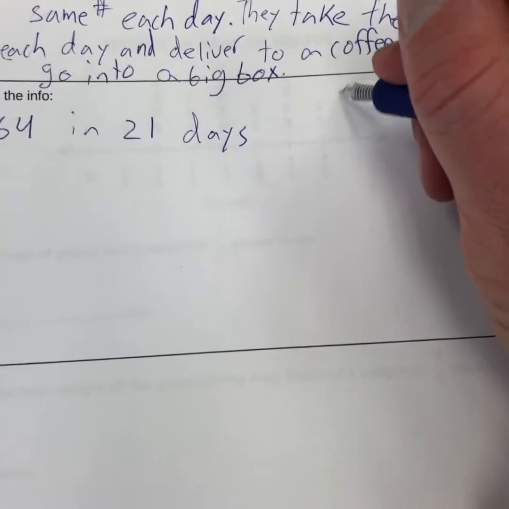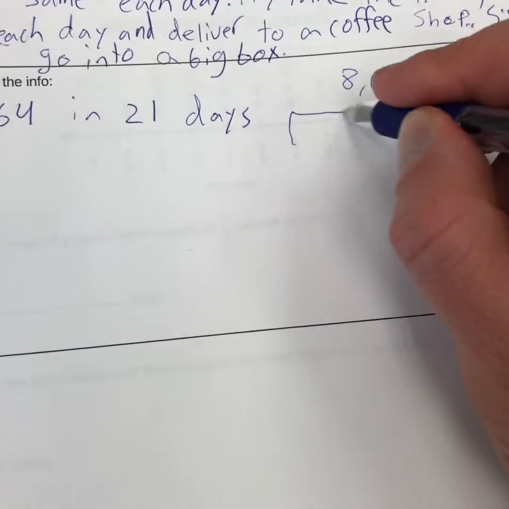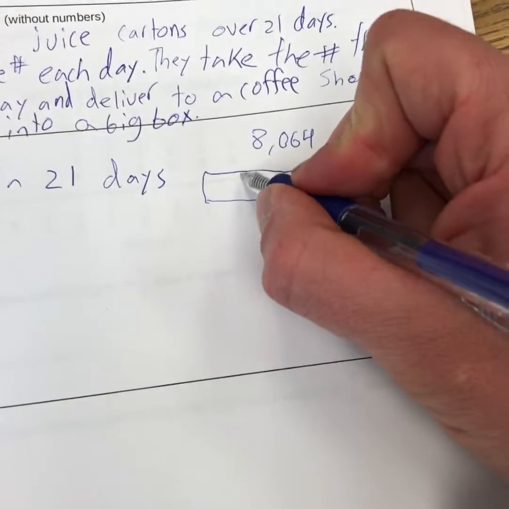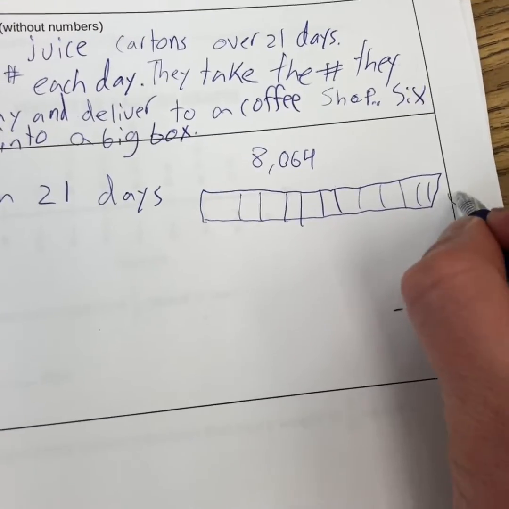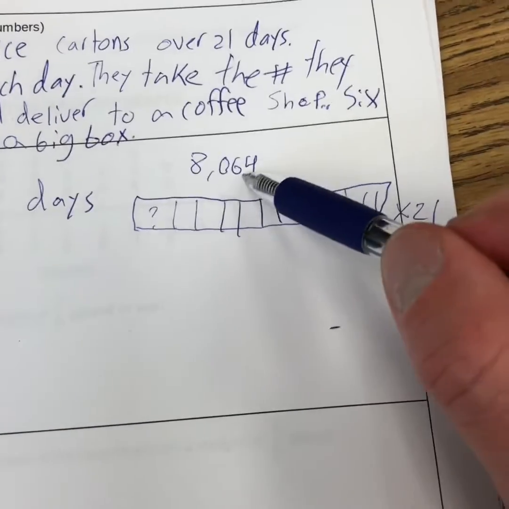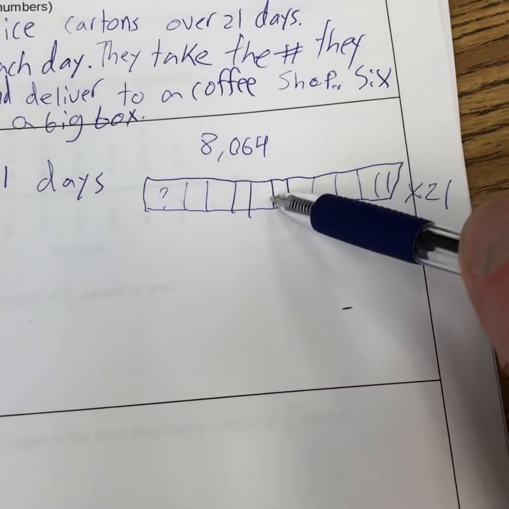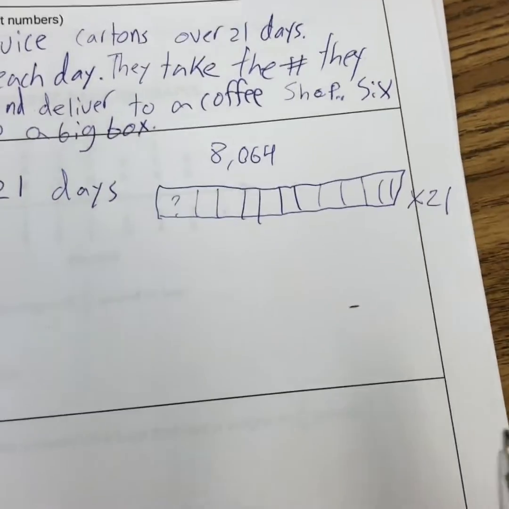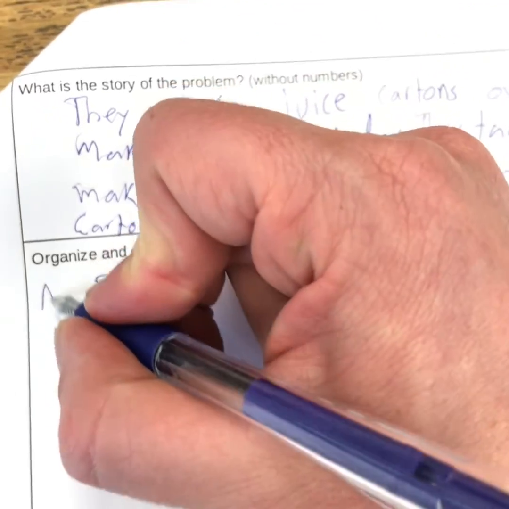So it's like 8,064 and split by 21. I'm not going to draw all 21, but each day they make a certain amount that adds up to that amount. So we have to figure out how much they make each day. I'm going to call this part A.